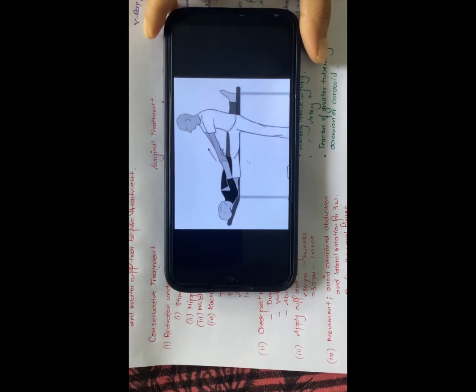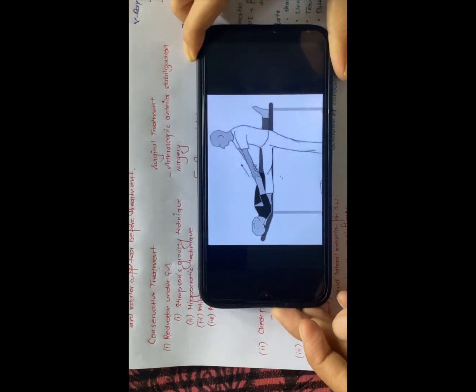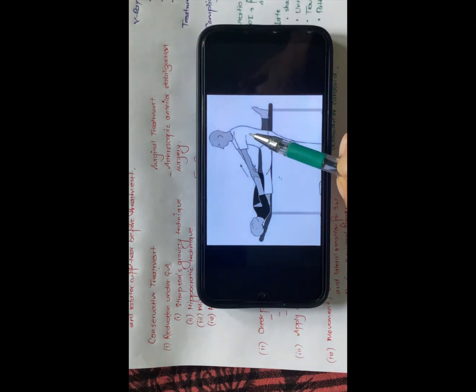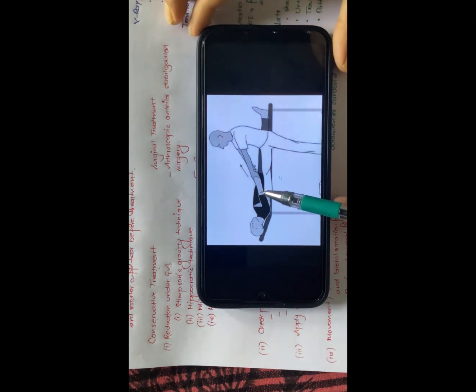And now talking about the Hippocratic method or technique. In this technique, the practitioner grabs the affected hand of the patient. First of all, the patient is placed in the supine position, and the practitioner grabs the affected hand and puts the heel on the axilla so that the dislocation can be reduced. And this is the Hippocratic technique.